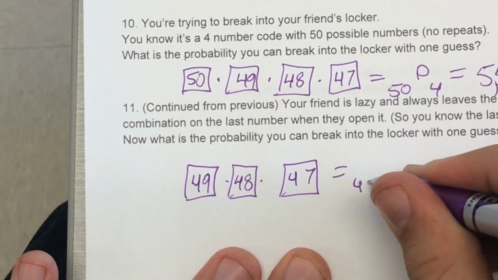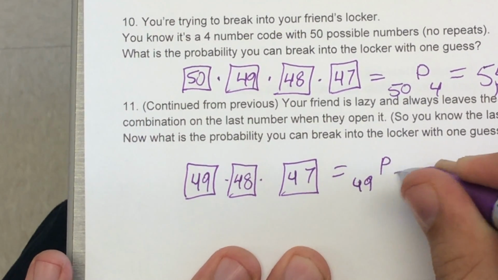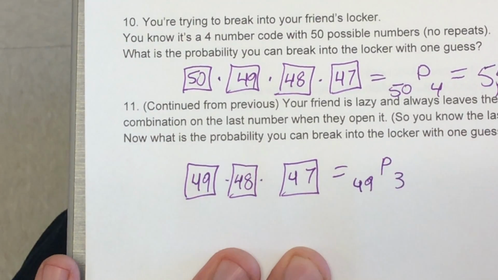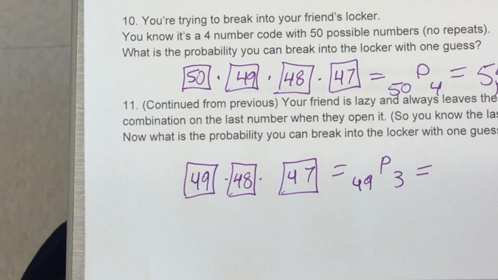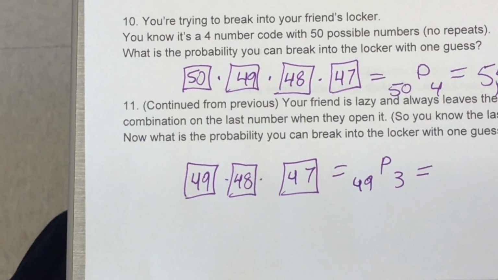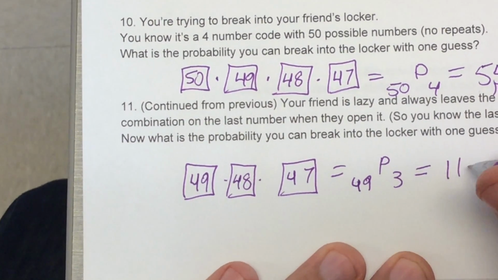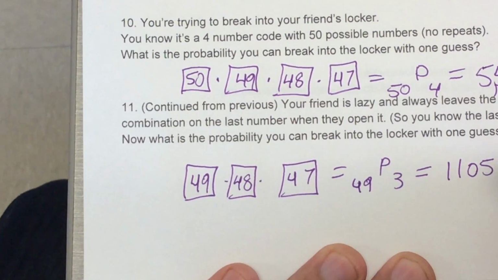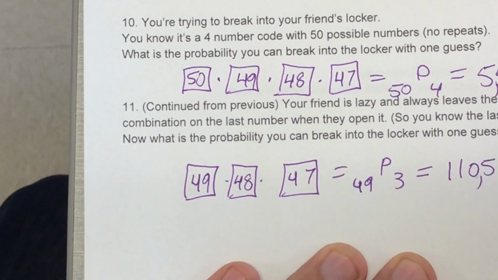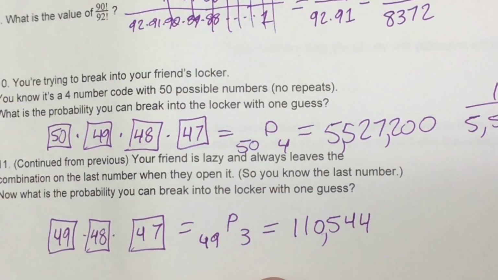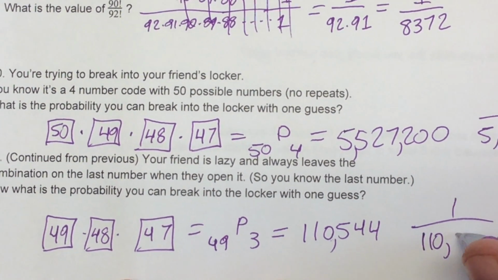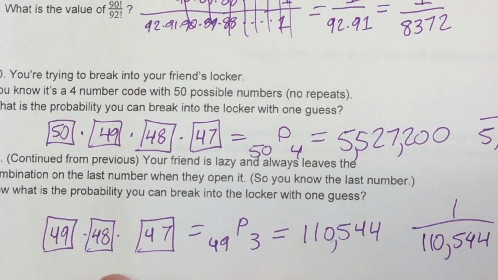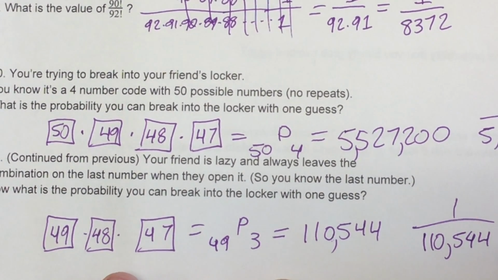Again, we could have written this as 49 permutations 3. So your odds would still be pretty bad. 1 out of 110,000.